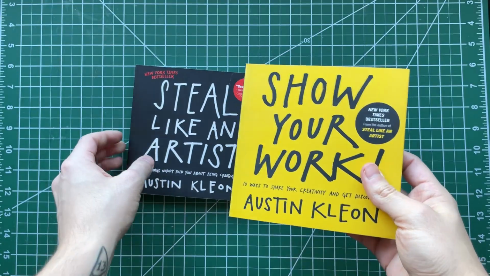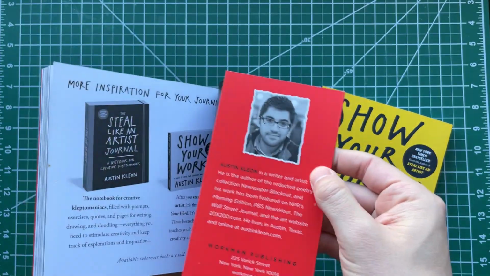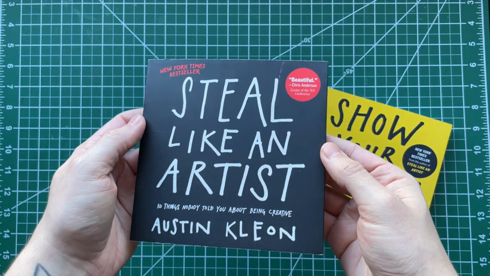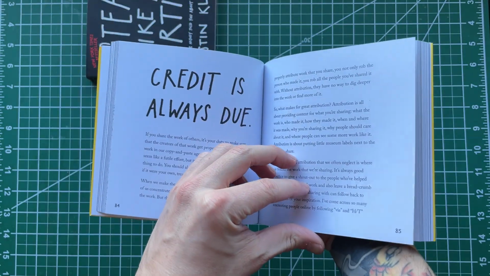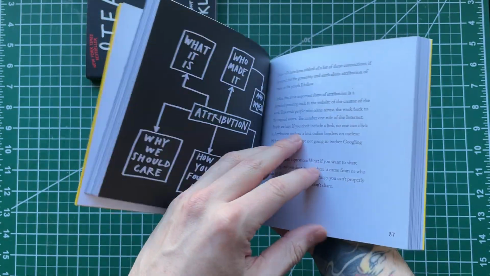These two books by Austin Kleon, Show Your Work and Steal Like an Artist. Like I said, I'm sure you've heard about these. Every creative designer, artist should read these. Very helpful for learning how to gather good inspiration, how to promote yourself online, just overall be a well-rounded and efficient creative.